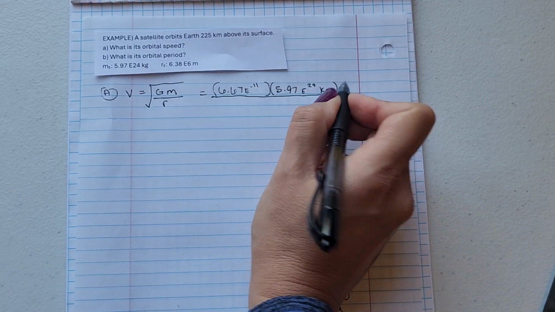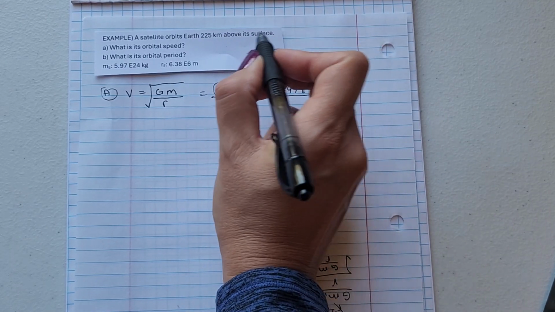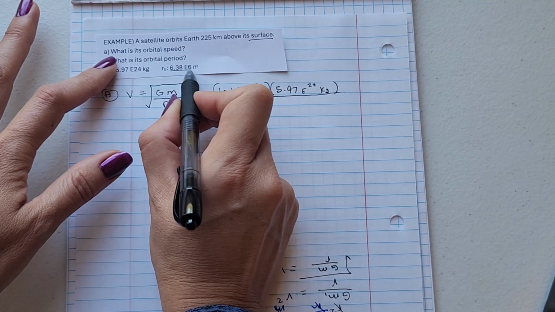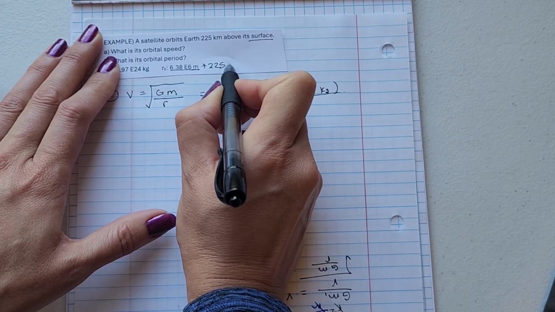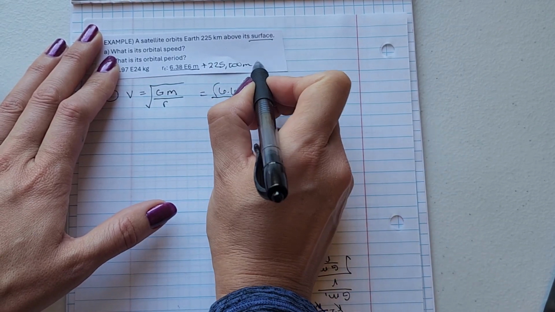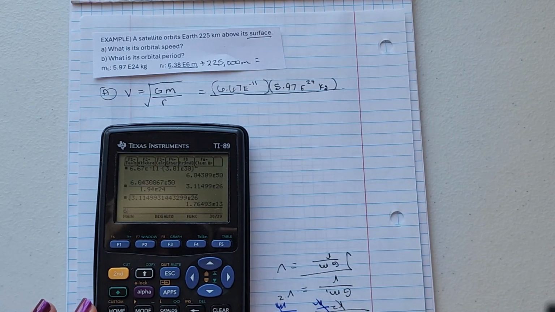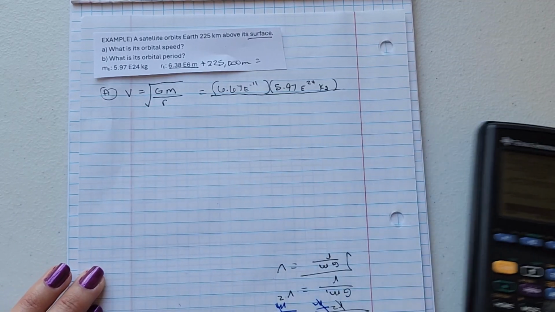Divided by the distance between them. This is 225 kilometers. So we need to put that in meters, and it's above the surface. Very important to use those reading skills. So we need to take the radius of the Earth and add that 225,000 meters to it. 6.38 E6 plus 225,000 equals 6.605 E6.